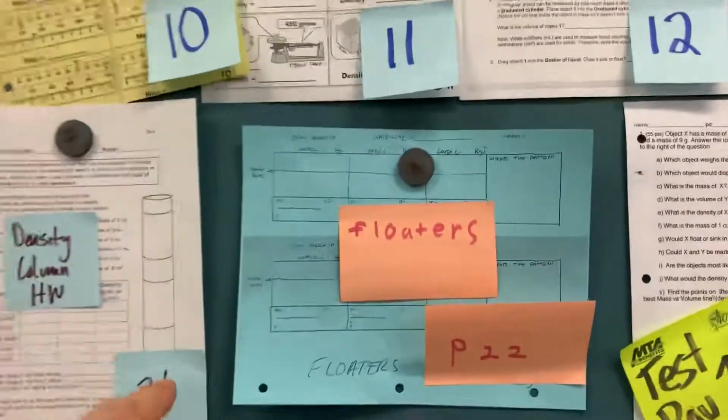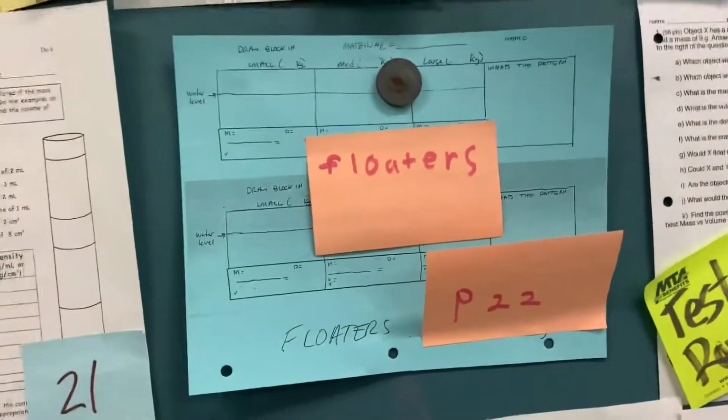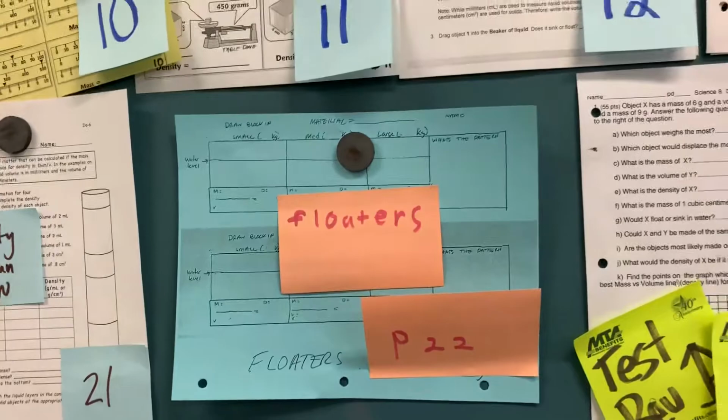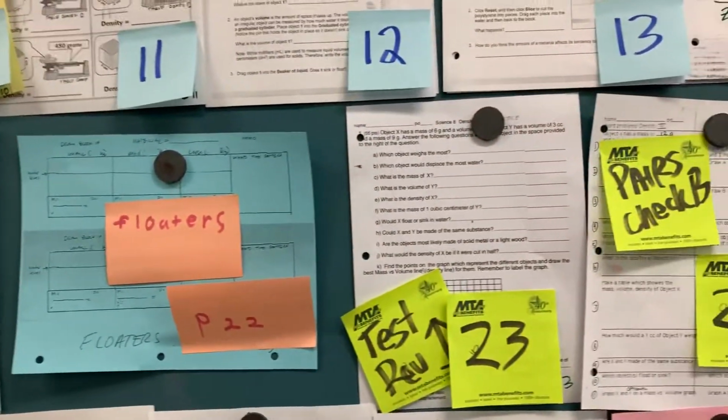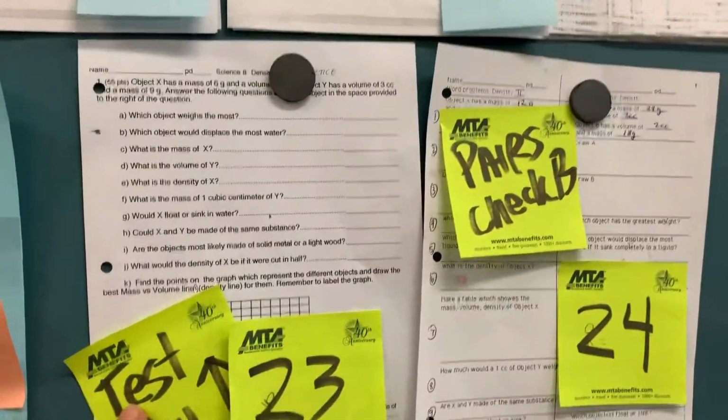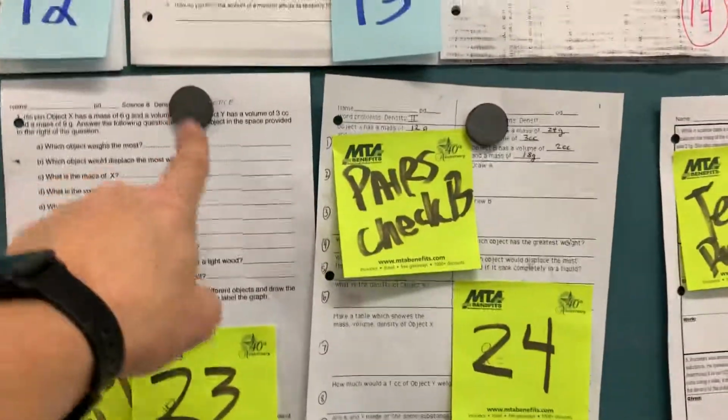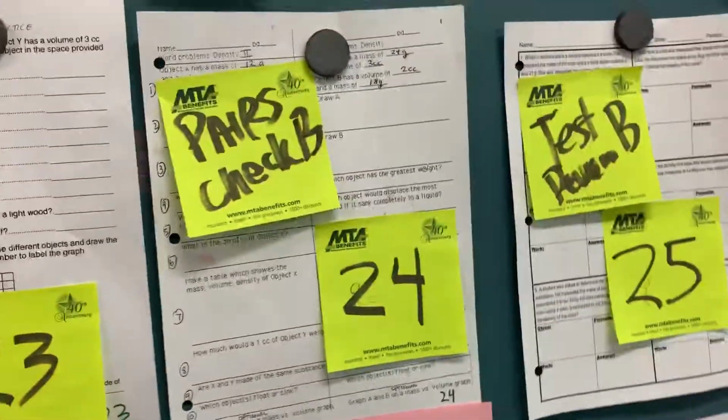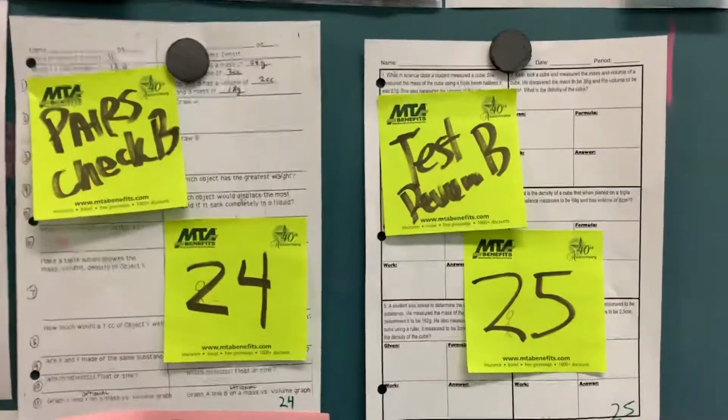We spent some time looking at a sim where we could modify the blocks, and we then took a test on that. We had a test review. It was very similar, another practice set of problems, and that was the end of the unit.